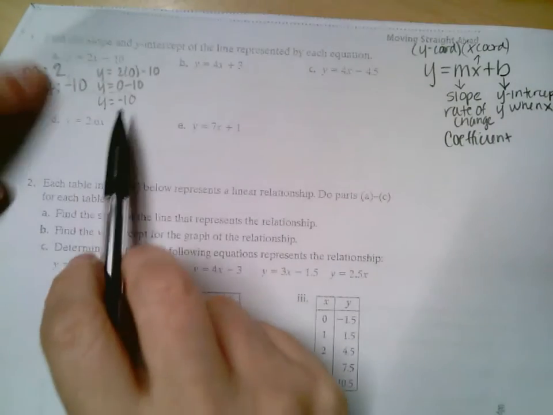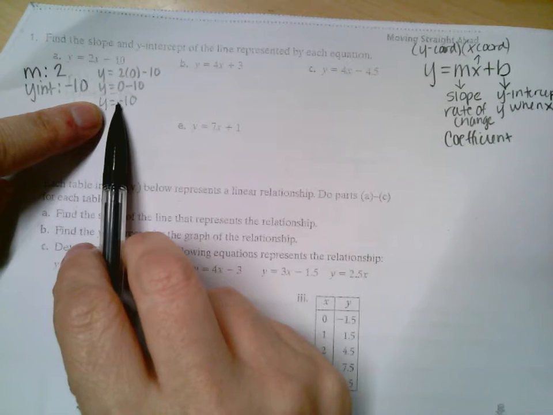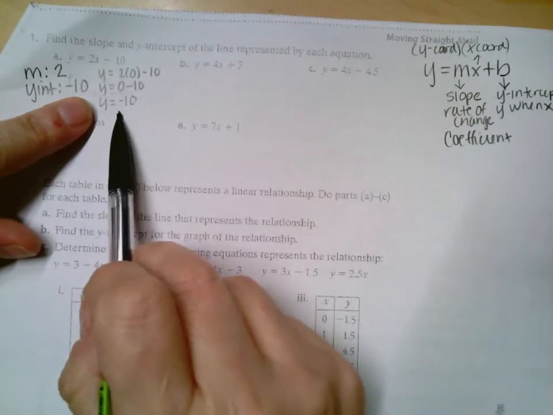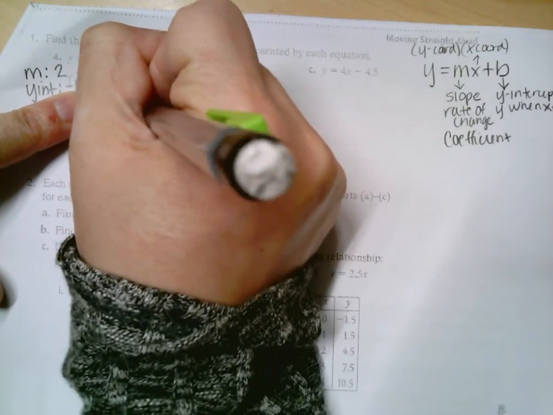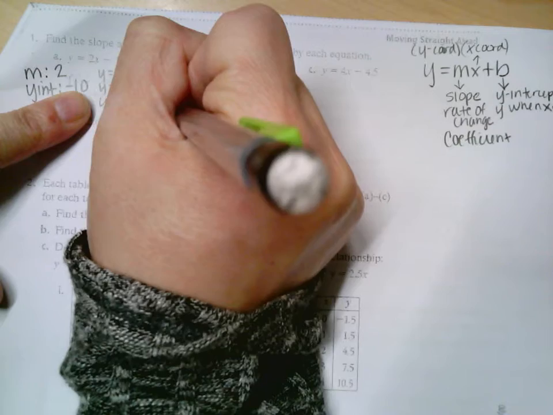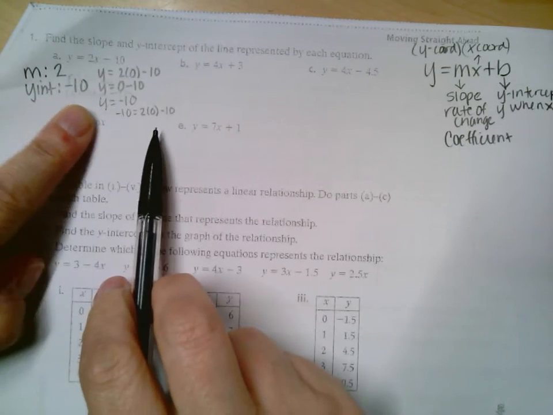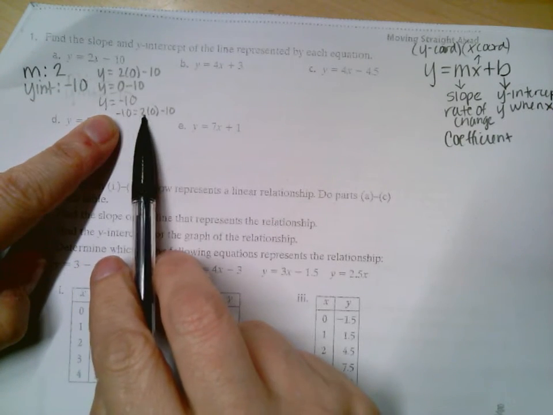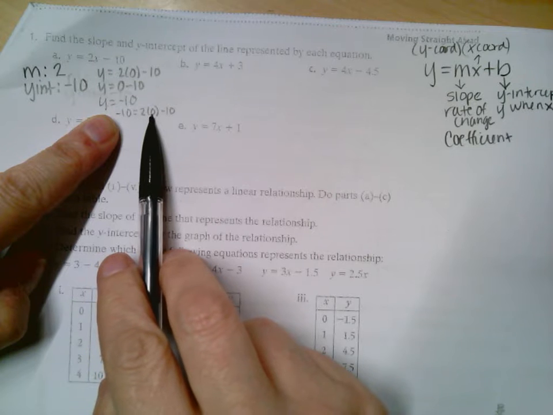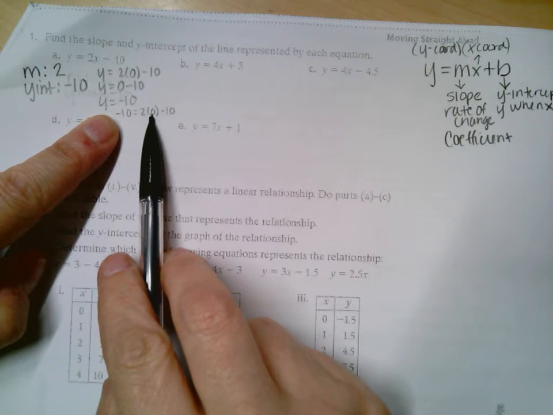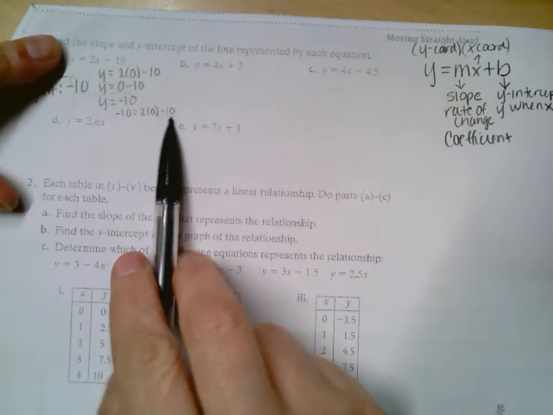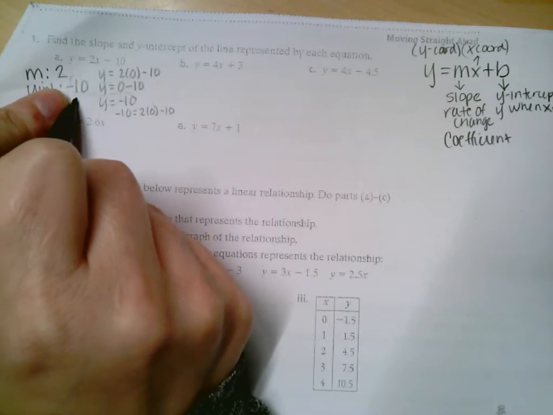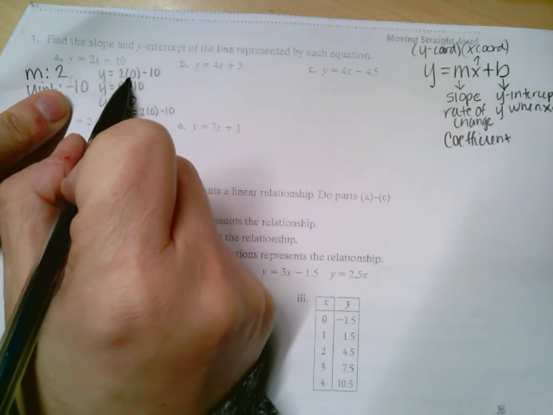Now that I have y, I'm going to make sure that, actually I don't even have to make sure, all I have to do is put negative 10 equals 2 times 0 minus 10. So if you look at that, 2 times 0 is 0. Minus 10 is negative 10. Negative 10 is equal to negative 10. So I know that this is what y is when x is 0.